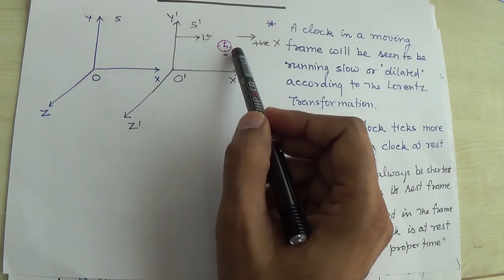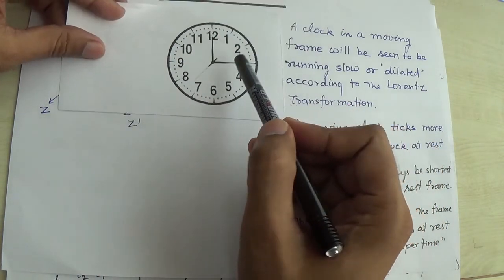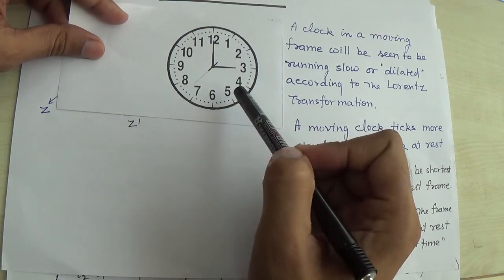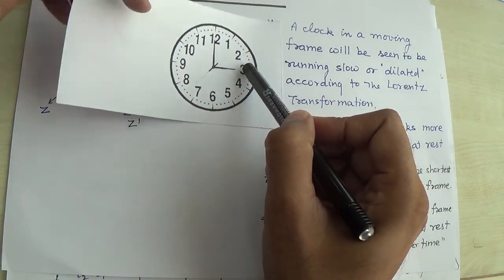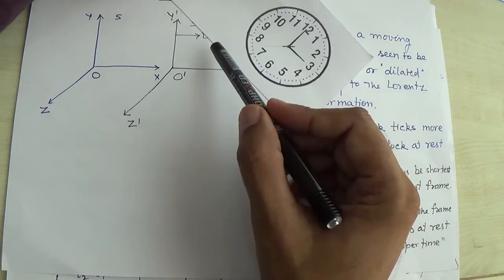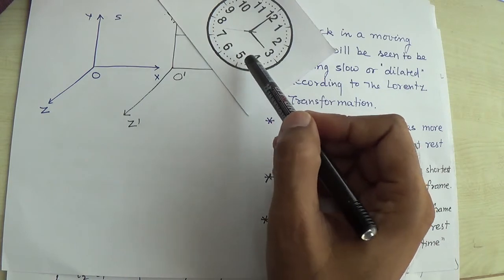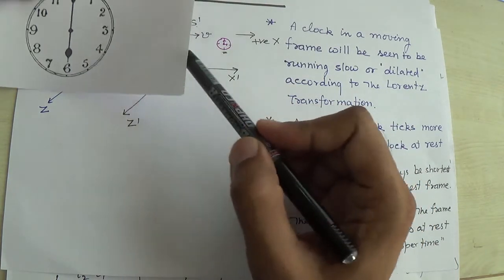I suppose I am considering here that this clock in the moving frame, that is S prime, right now shows 3 o'clock. How much time does it appear to be to the observer O? You can say 6 hours.